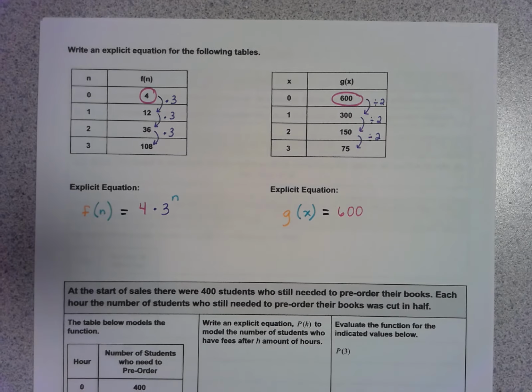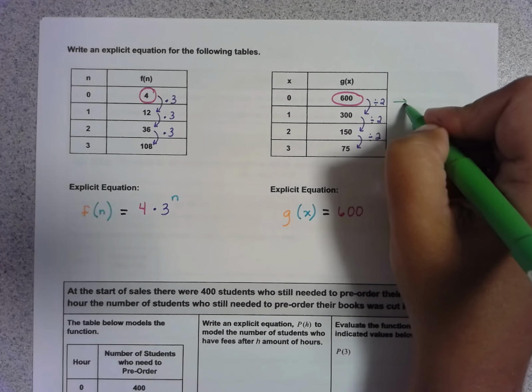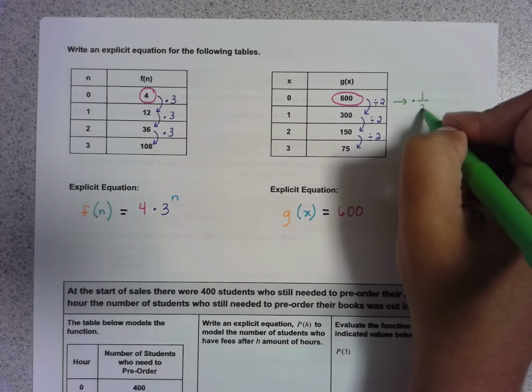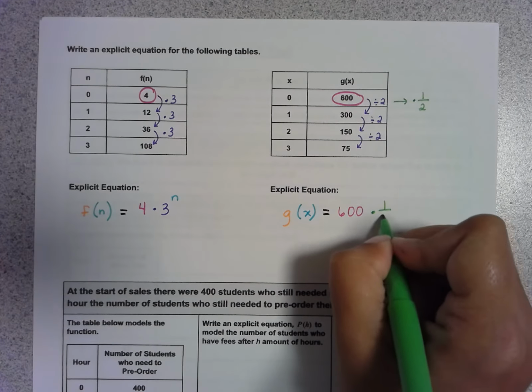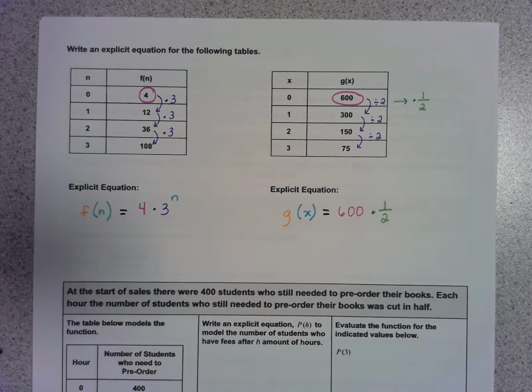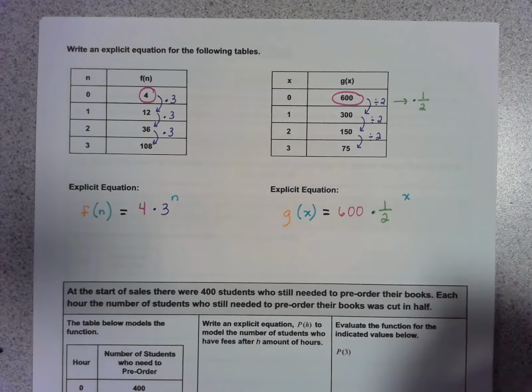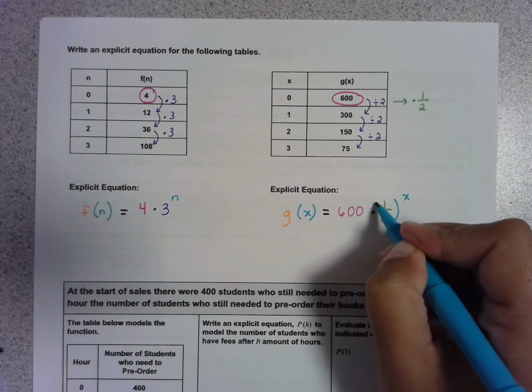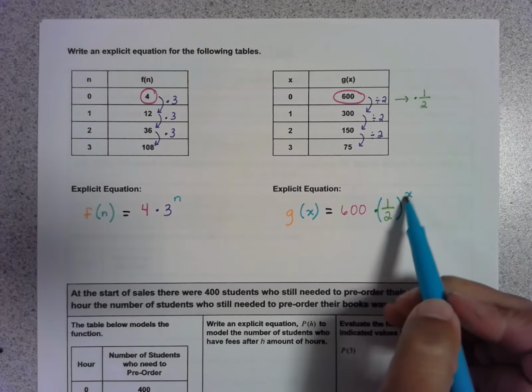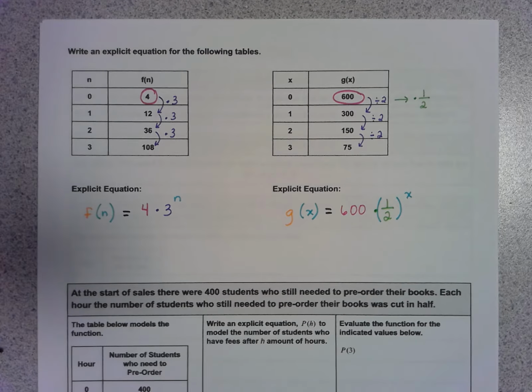Now, this is where that common mistake comes in. If we're dividing by 2, we need to write times 1/2. So times 1/2, which is our common ratio, to the x power. Now, when you've got a fraction as your common ratio, it's important to put that in parentheses with the x on the outside to show that you're raising that entire fraction to the x power.